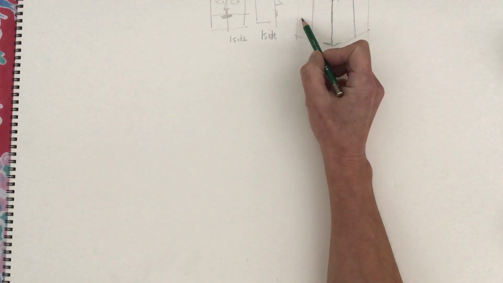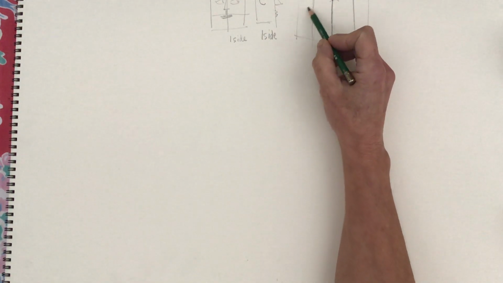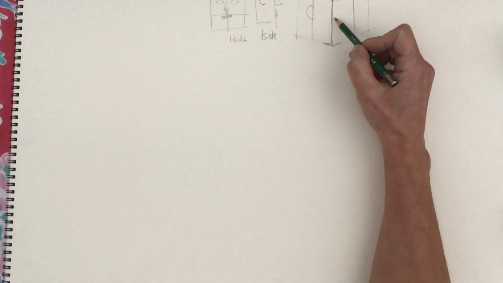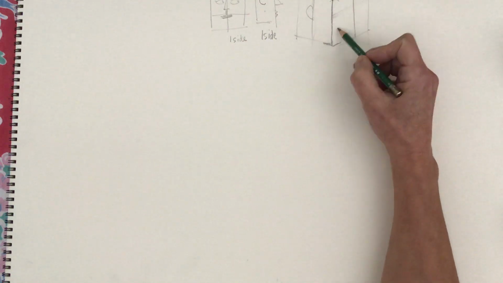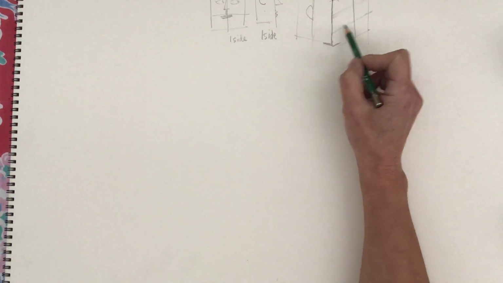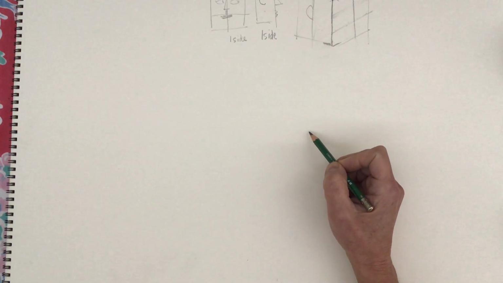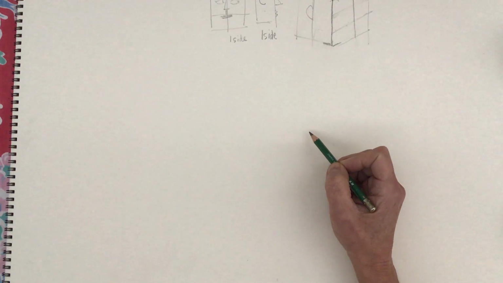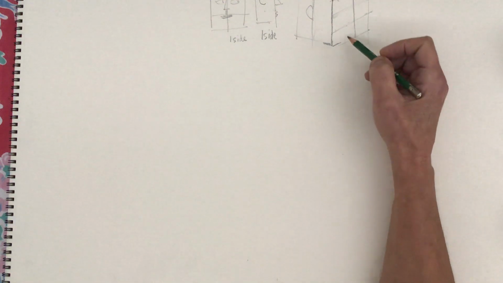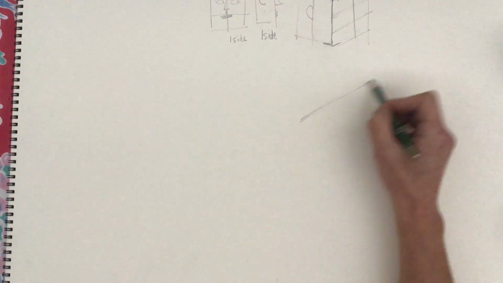So the easiest thing is to draw it so that we're seeing both this side and part of the front. And then we'll be looking at two sides of the head, and we will be able to describe it in three dimensions. We will be able to create the illusion of a three-dimensional head. I'm just going to draw it a little bit bigger here.